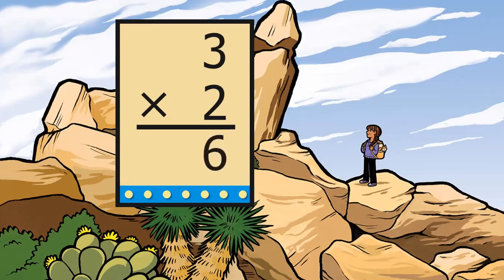You should have 6. Next one, 4 times 2, we should have 8. I wonder if our next one will be 5 times 2. 5 times 2, we're skip counting up, we're multiplying, and we should get 10.